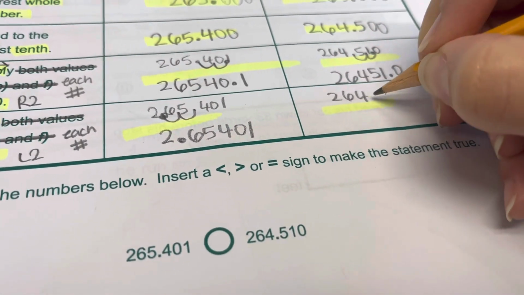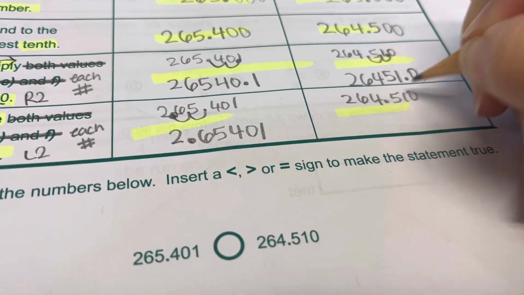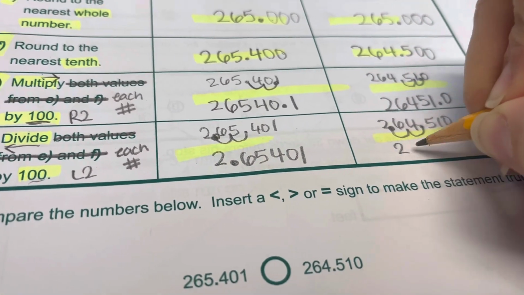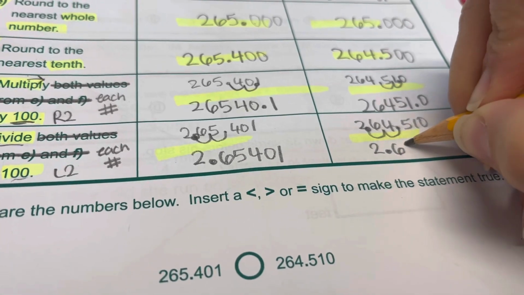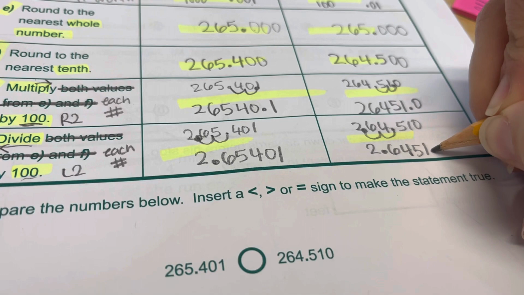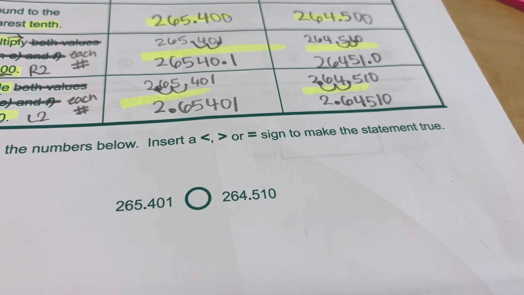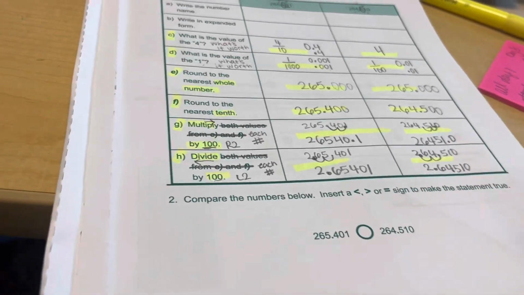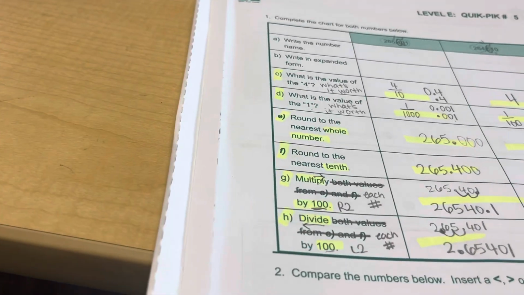Same thing then for the second number. They have 264 and 510 thousandths. You're dividing by 100, so you're moving left twice. If you do not end up with 2 decimal point 64510, I need you to fix it. We're almost done. If you're good, or when you're good, flip it.